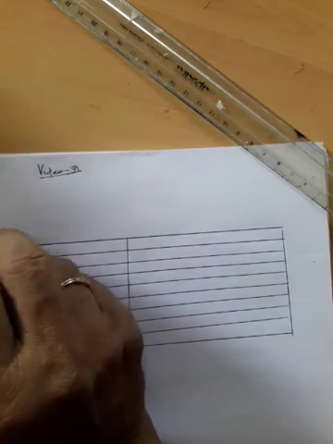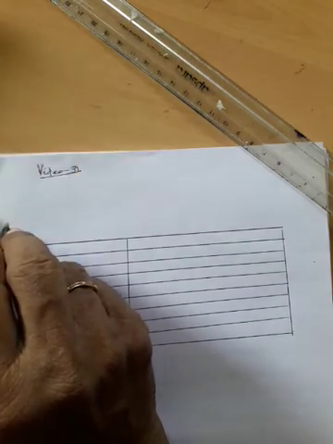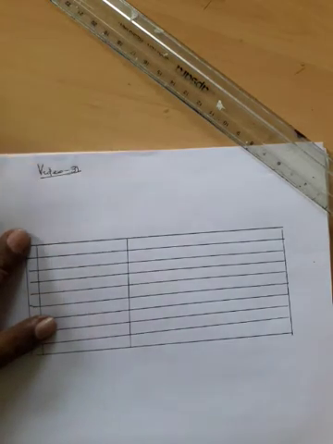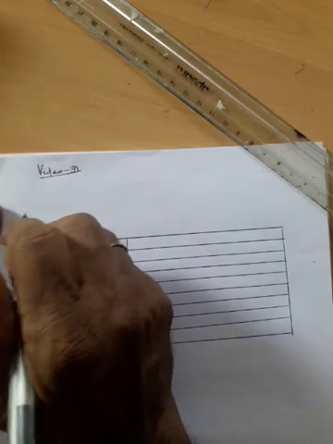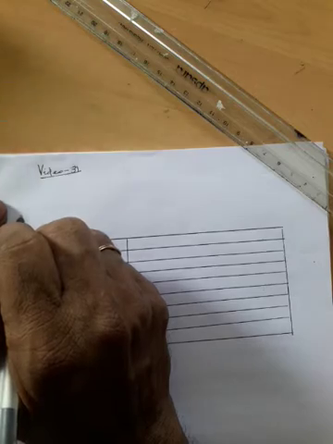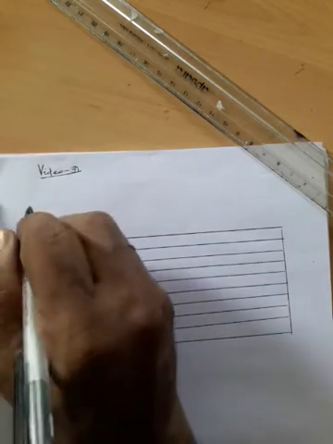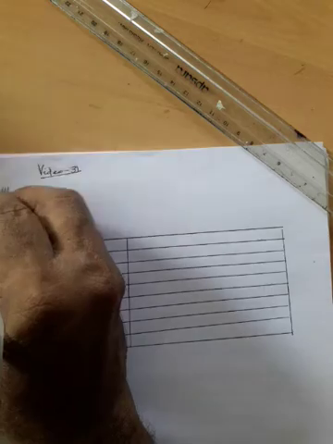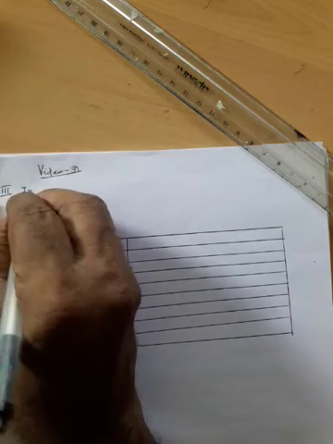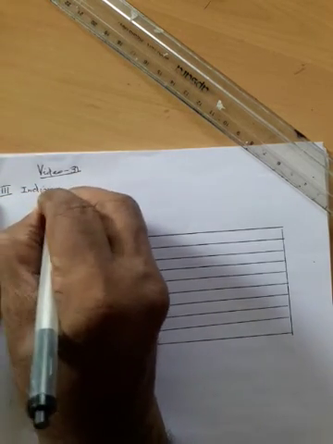So previously we have seen two methods. First method, what is known as direct method. Second method, CP method, that is conditional premise method. Now we have come to the third one, indirect method.